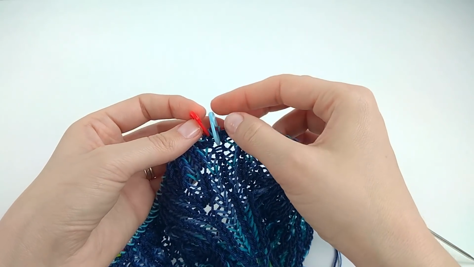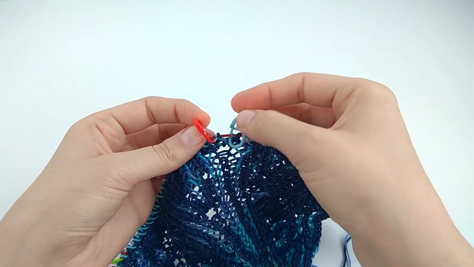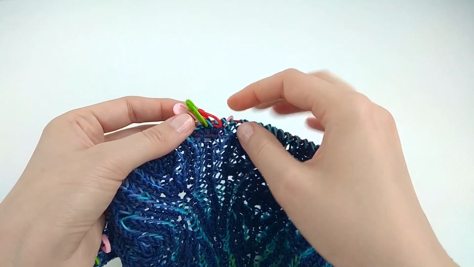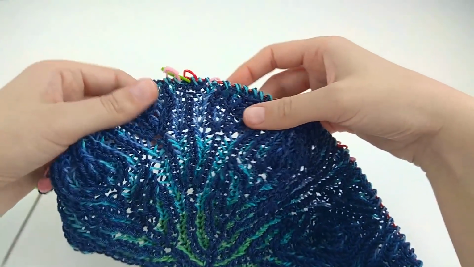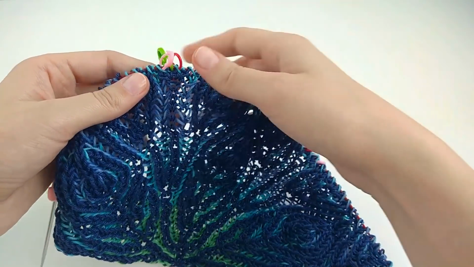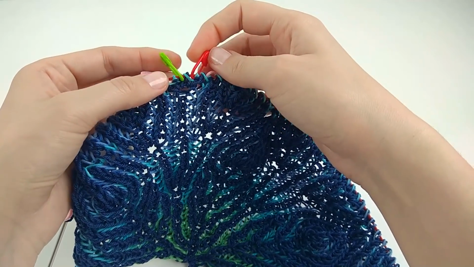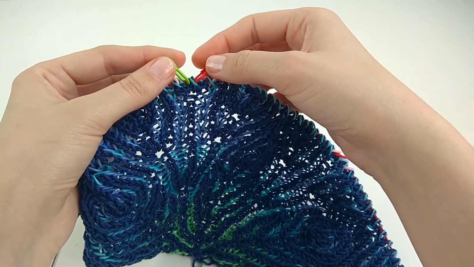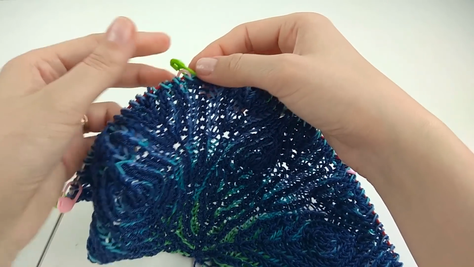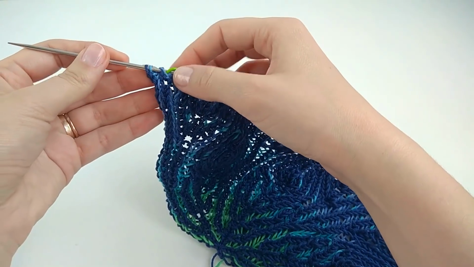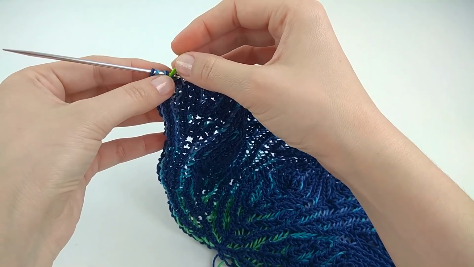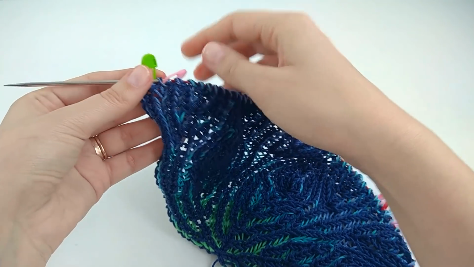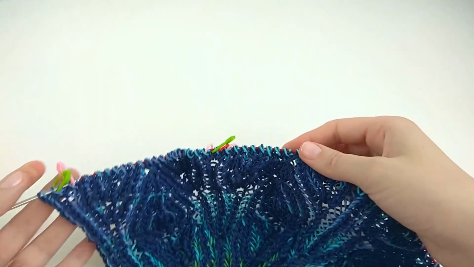You just place them so the central stitch is between them, like here, and the same thing here. You can see now that's the central stitch for this column in between the motifs, and you place the markers before and after that column, and in the end you place the marker 3 stitches before the last 3 stitches. So that's for the motif markers.